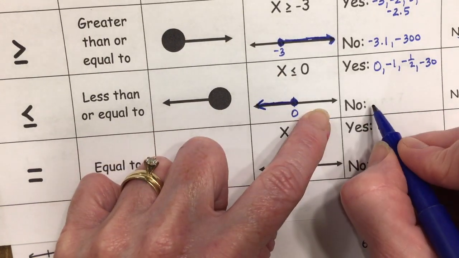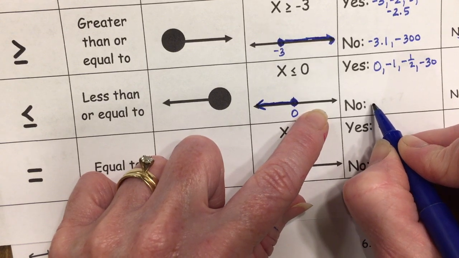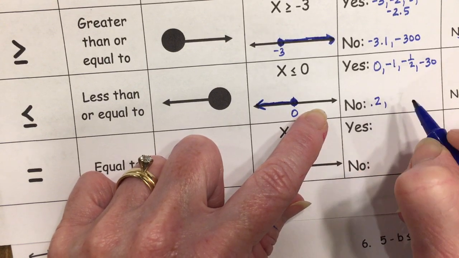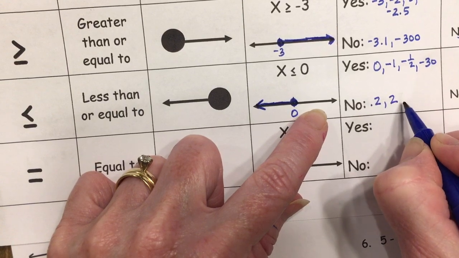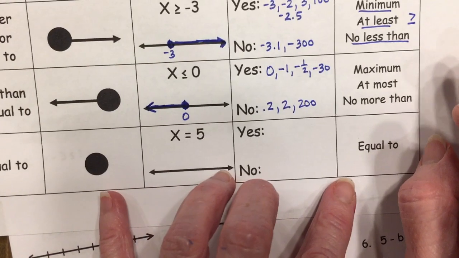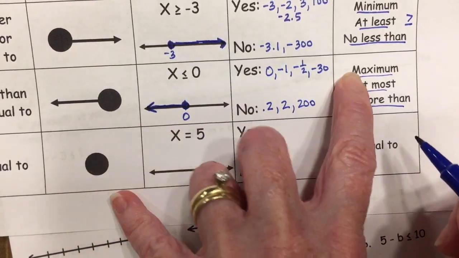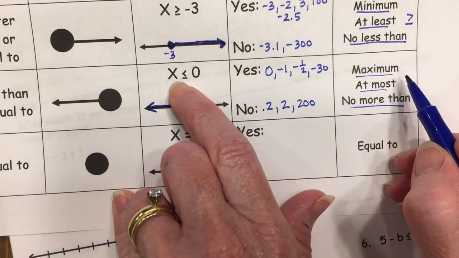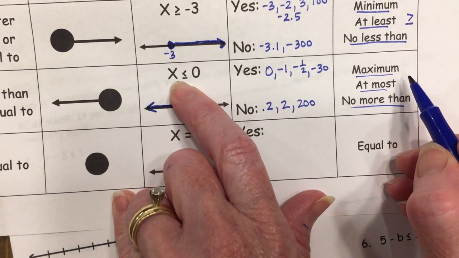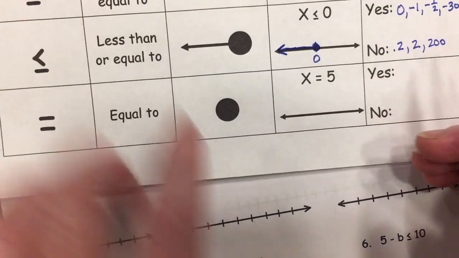What's not a solution? Anything bigger than 0. So a positive 0.2, positive 2, positive 200. All of these are not solutions. Okay, again, very handy to know these words: maximum, at most, no more than. Because a lot of times we think maximum and we think it should be greater or bigger, but it's actually less than. And then the last one, equal to, you should be used to equal to.